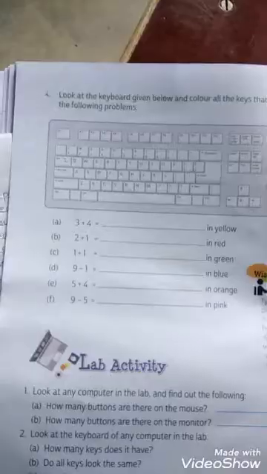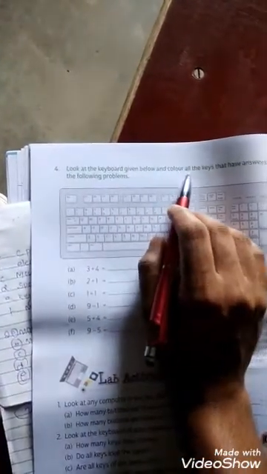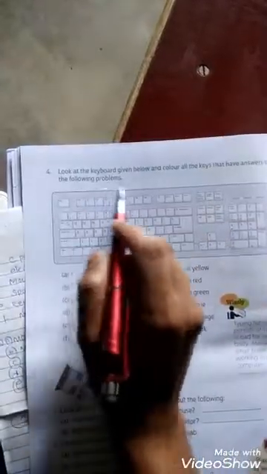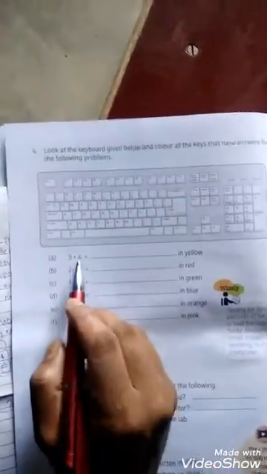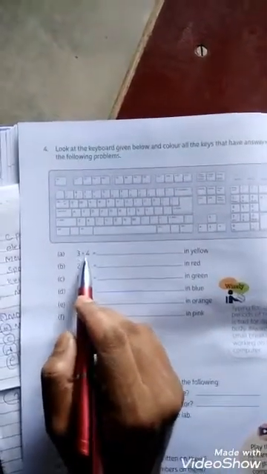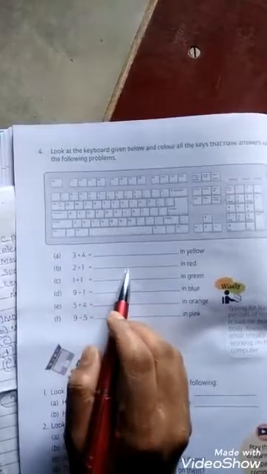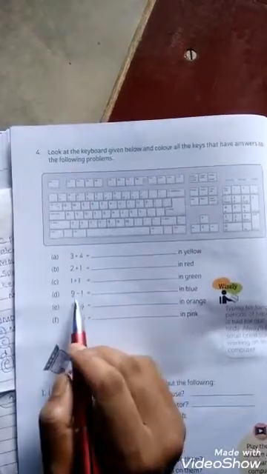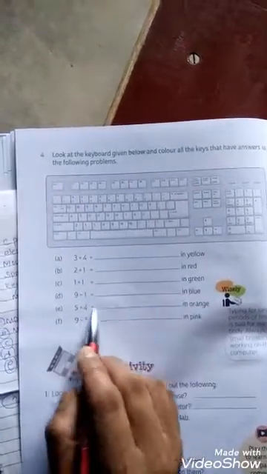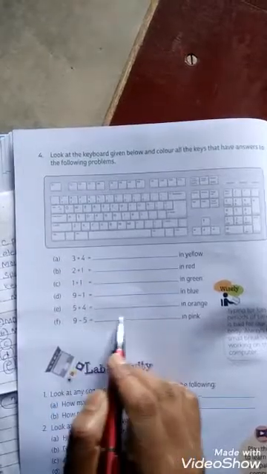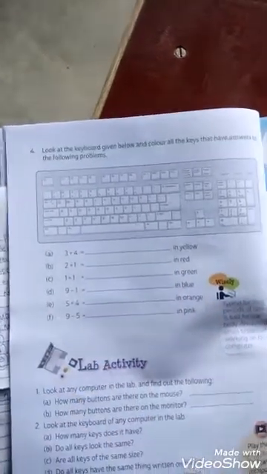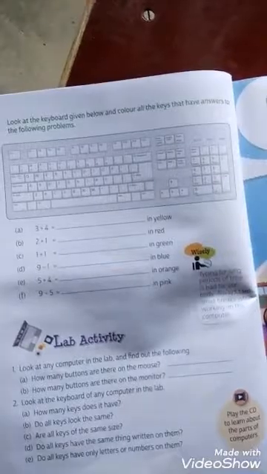Okay, got it? This is your exercise 2. Now look at your question number 4. Look at the keyboard given below and color all the keys that have answers to the following problems. Students, nothing to do, you just add the numbers. 3 plus 4, that is 7, 2 plus 1, that is 3, 1 plus 1, 2, 9 minus 1, that is 8, 5 plus 4, that is 9, 9 minus 4, 5, that is 4. That much you do.